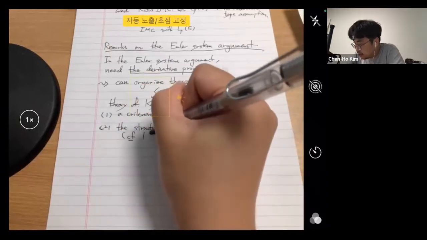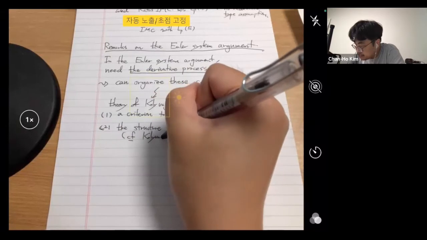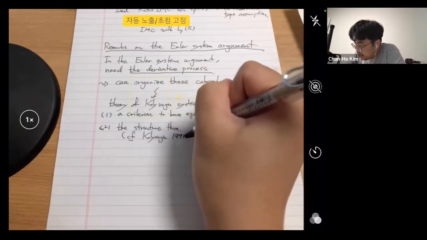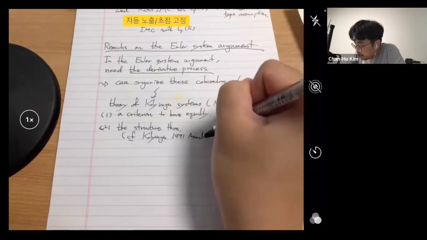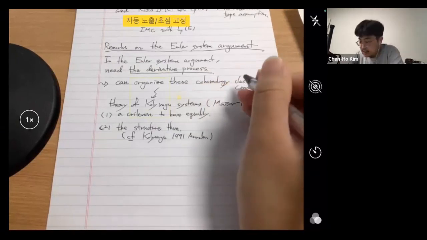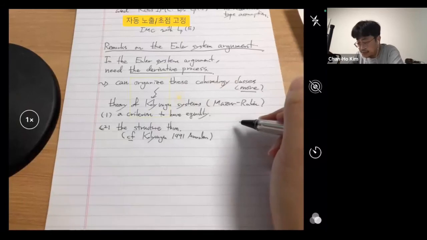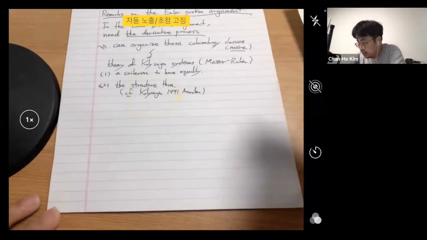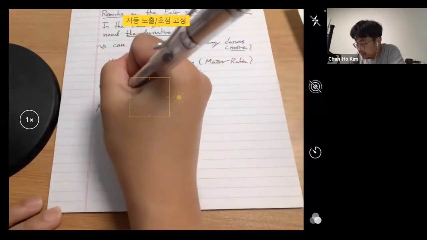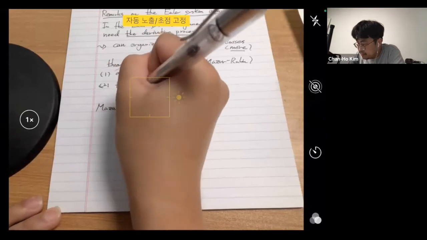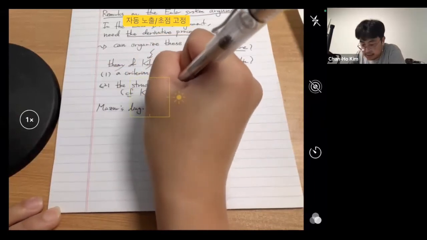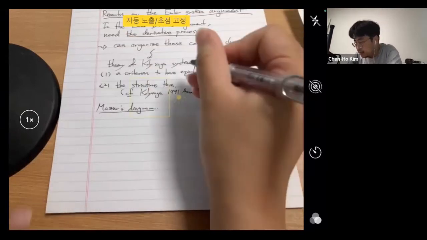This Kolyvagin's 1991 Annalen paper is the very starting point, I guess, in the Heegner point setting, not Kato's of course. Okay, let me draw the picture. I usually call it Mazur's diagram because I saw it in Mazur's lecture, this big picture.